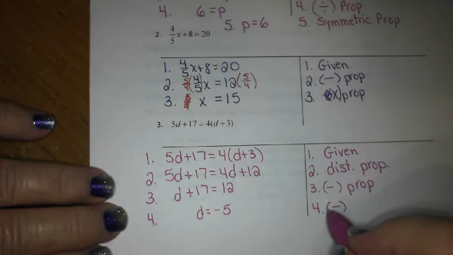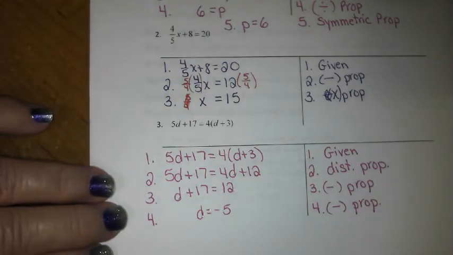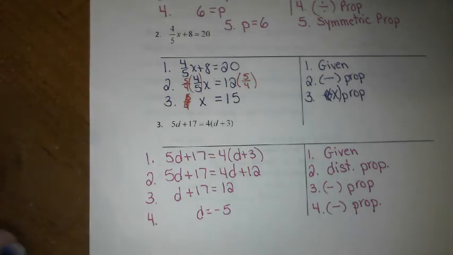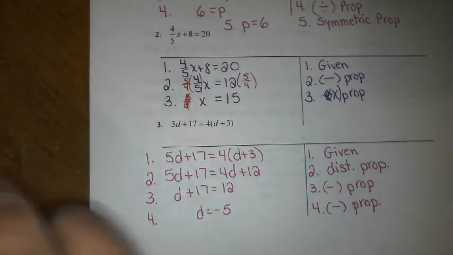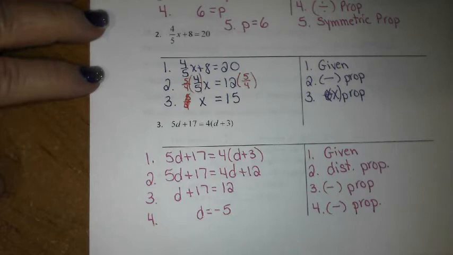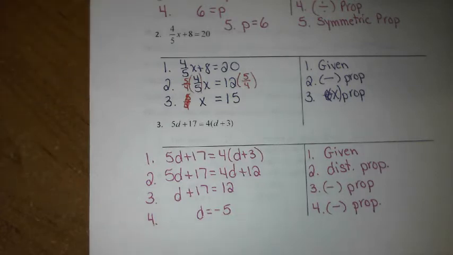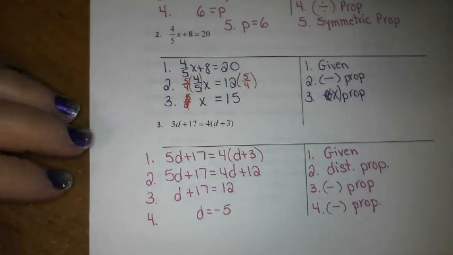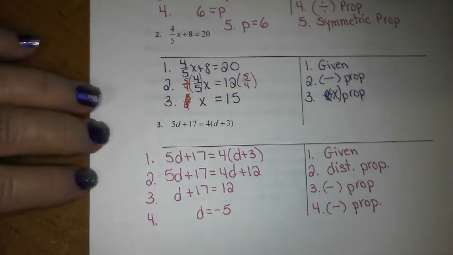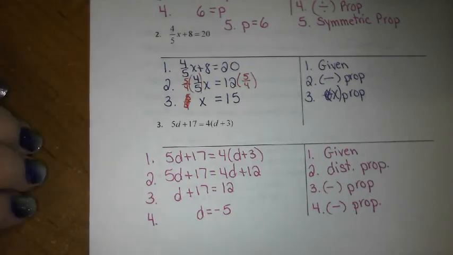So again, another subtraction property. So you can use the same property more than once in a proof. As long as that's the correct justification for your statement, you are A-OK. So there are some good examples of some algebra proofs, and I think I'll post another video with some beginning of the geometry proofs for you.